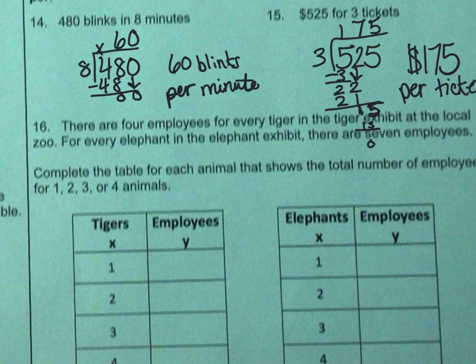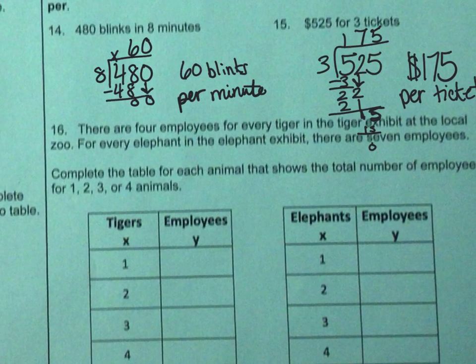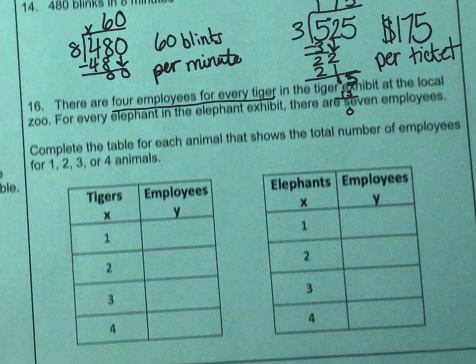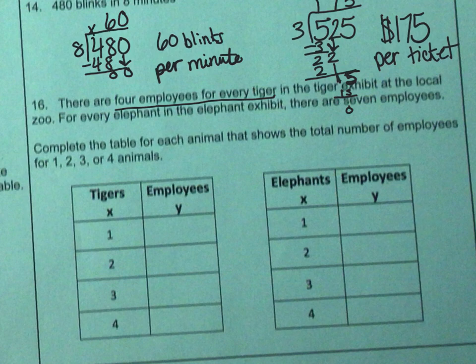Okay. And the last ones are filling out that ratio table using a rate to complete a table. So this problem says there are 4 employees for every tiger in the exhibit. Well, if there's 4 employees for every 1 tiger, what I need to do to complete this table is I need to take everything in that table times 4. Okay. 1 times 4 is 4. 2 times 4 is 8. 3 times 4 is 12. And 4 times 4 is 16.